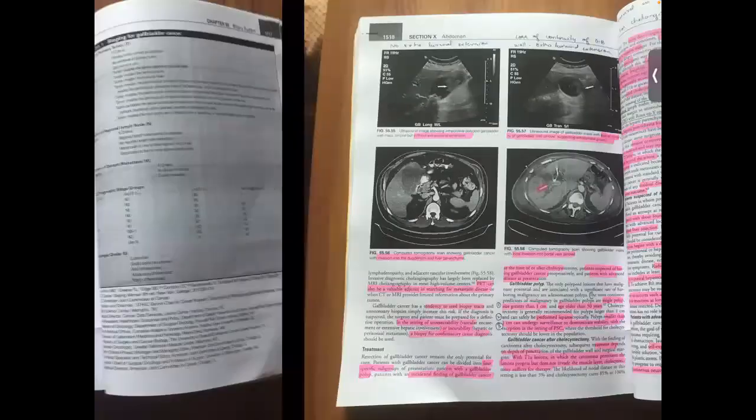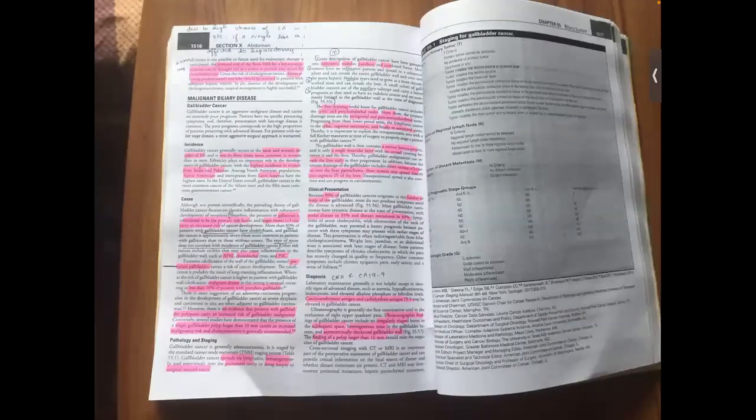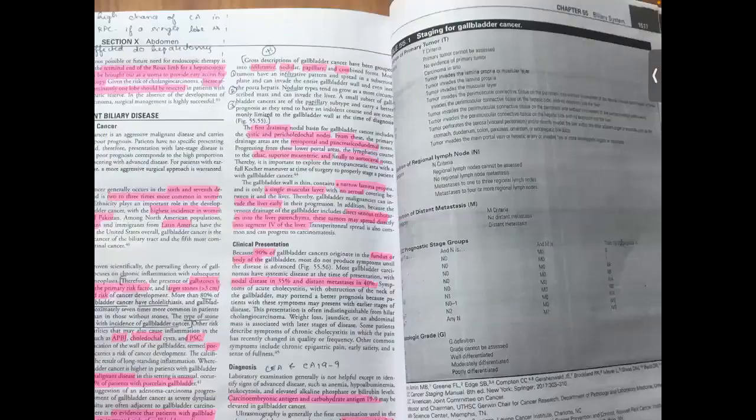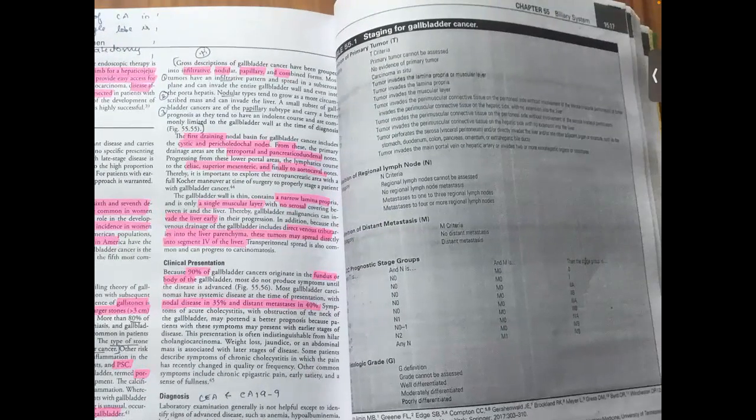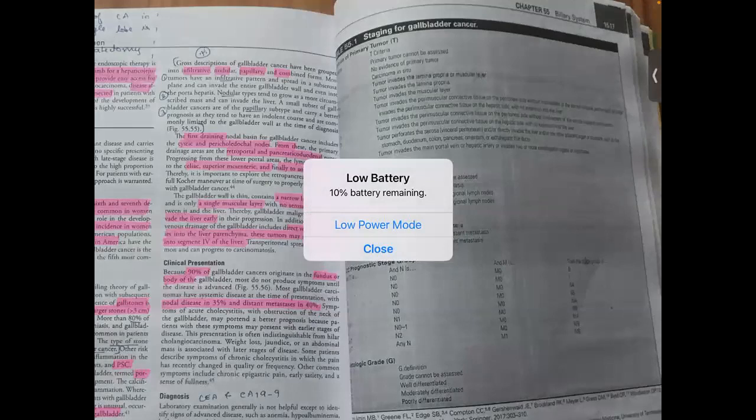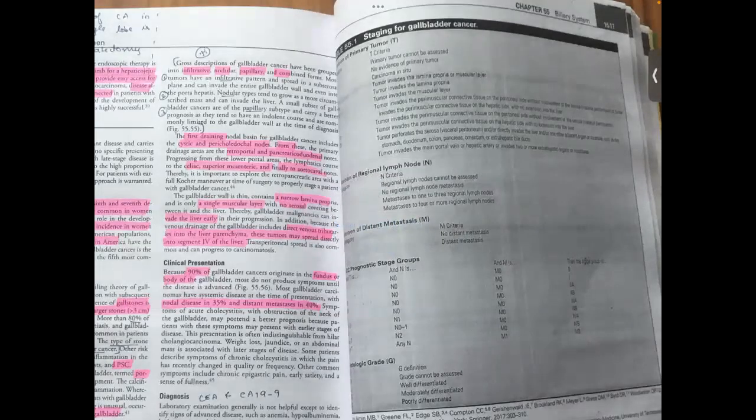We will see the images and staging. Staging is very important. TX, no evidence of tumor. Tis, carcinoma in situ. Then T1, T2. In other cases like bowel, T1 is mucosa and submucosa, and T2 is muscularis. But here T1 itself goes up to the muscular layer. T1a involves the lamina propria, and T1b invades the muscular layer.